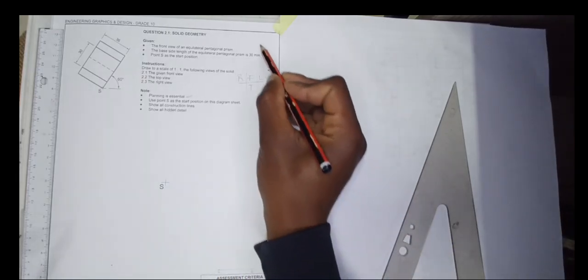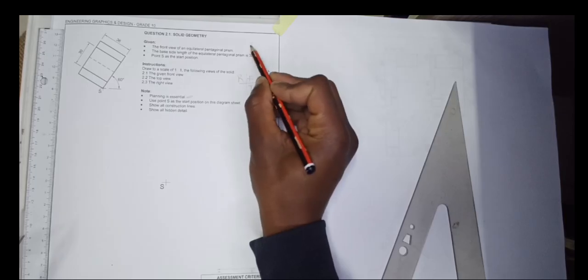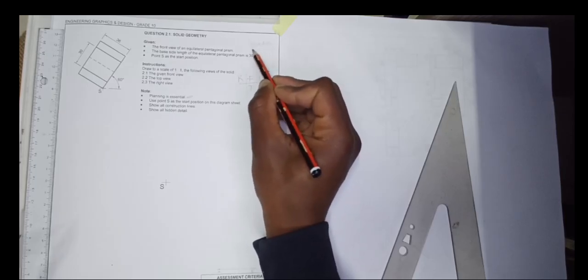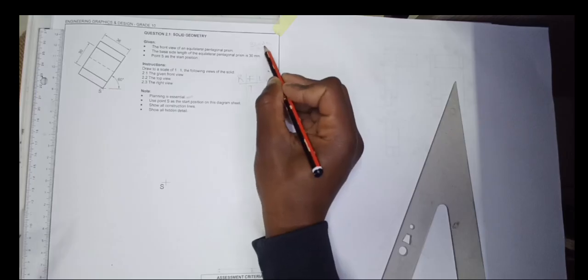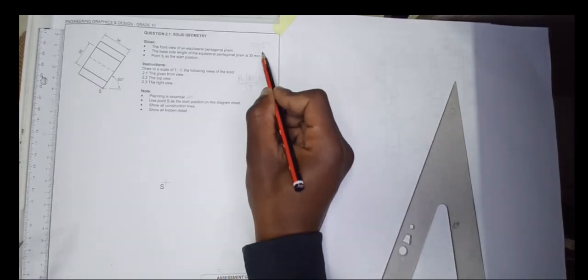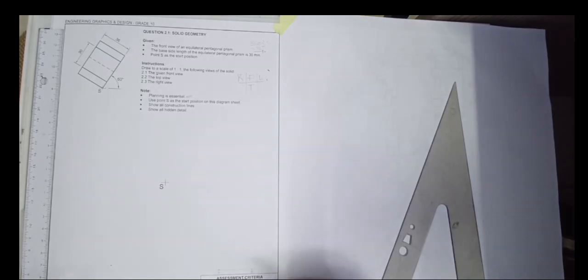Because we are dealing with a pentagon, we'll have to say 360 divided by the number of sides, which is 5. So this gives us 72 degrees. The 72-degree angle is the one that we are going to work out from point A and point B.